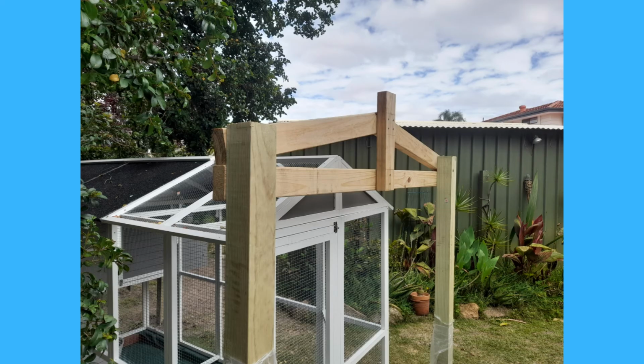In the end, we decided to have the rafters and the roof stop at the posts rather than extending beyond the posts, because we thought that safety was more important than increasing the amount of shade and shelter from the rain.